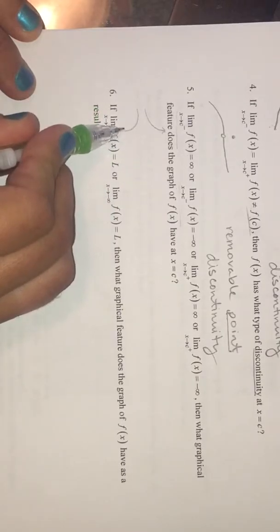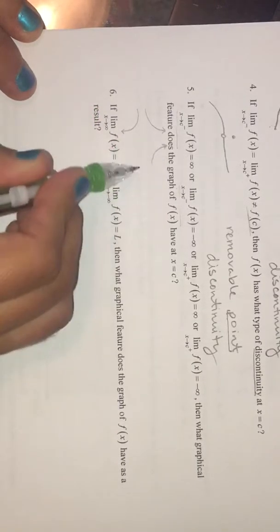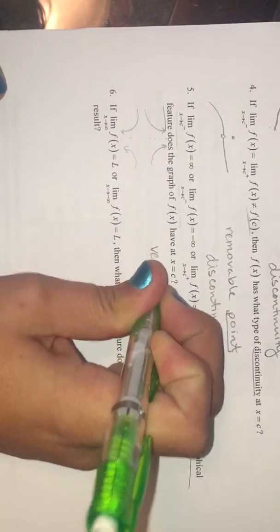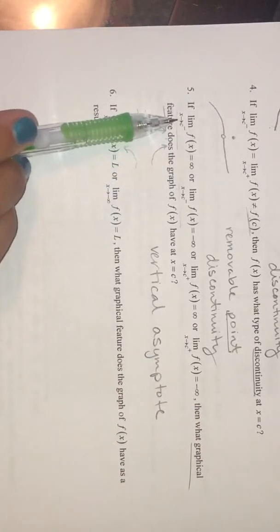Or if we're going to negative infinity, hopefully you see that that's going to create an asymptote, right? So what graphical feature? That graphical feature is a vertical asymptote. Okay? So anytime you have the limit at a point that's going to infinity, it is a vertical asymptote.